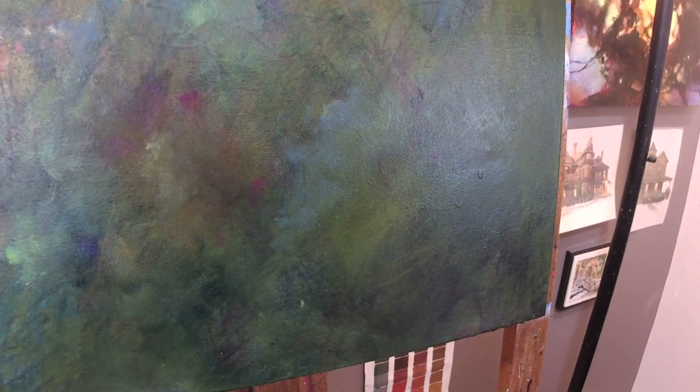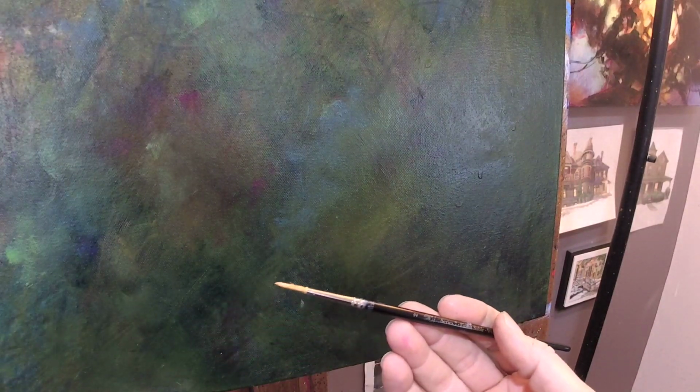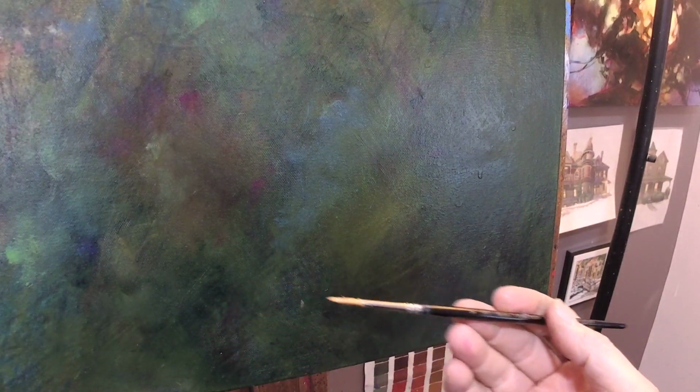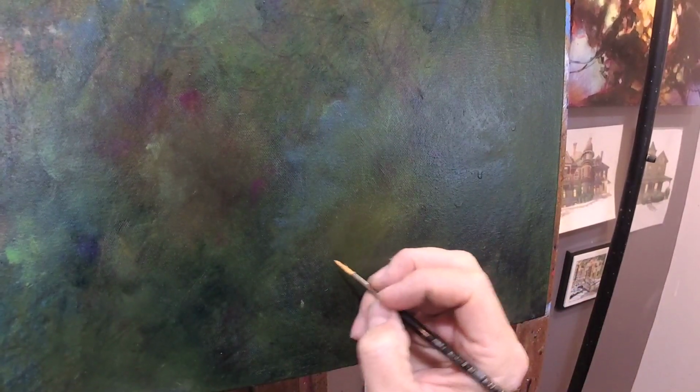I paid $7 for my brush. And I mean, they're not ridiculously expensive. $15, $20 or something like that. Anyway. Okay, so is this dry? Dry enough. It's not really, but okay.